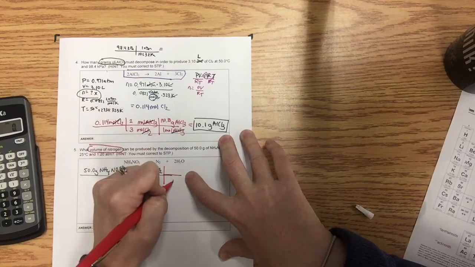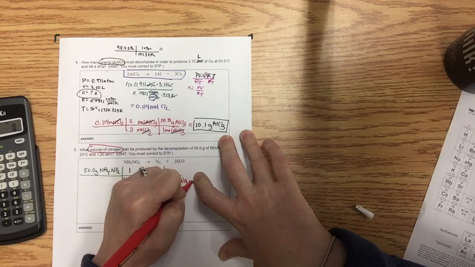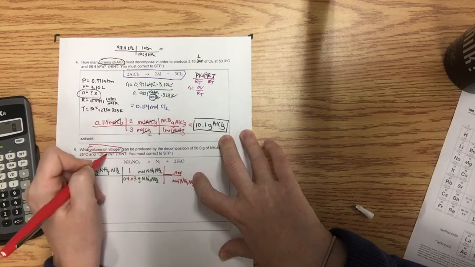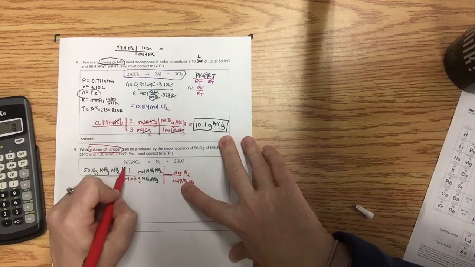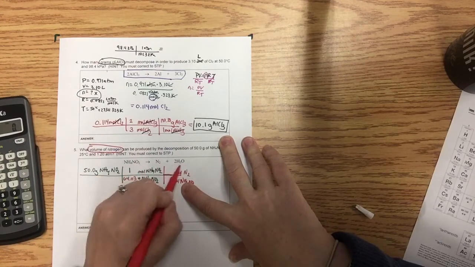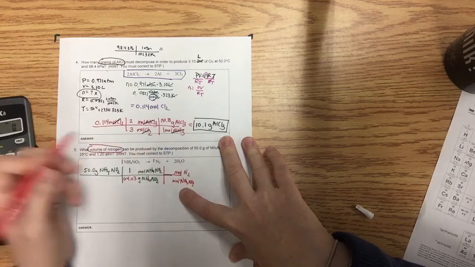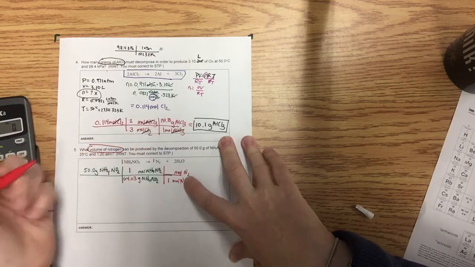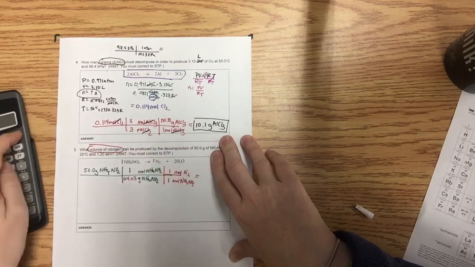So I'm now going to go from moles of NH4NO2 to moles of the thing I want, which is nitrogen, N2. And so I can see that this looks balanced, 2 and 2, 4 and 4, 2 and 2. Okay, so these are ones. 1 mole of NH4NO2 provides 1 mole of N2. So I'm going to do my calculation here.